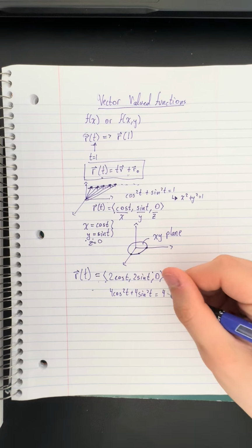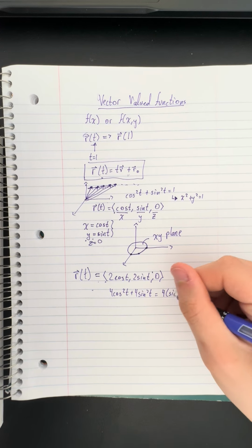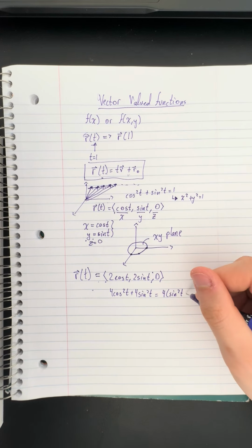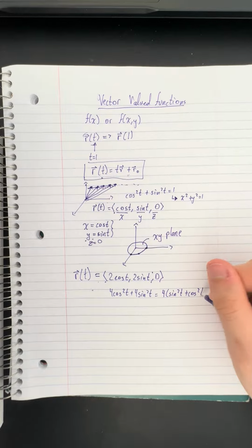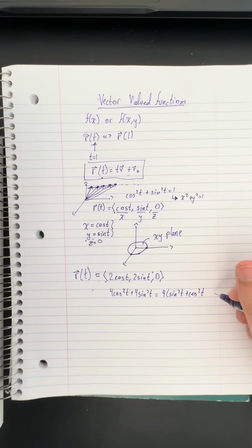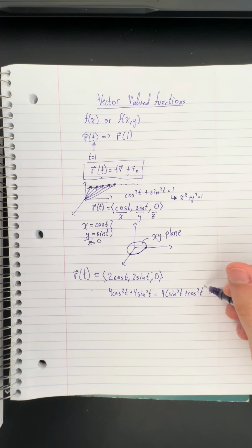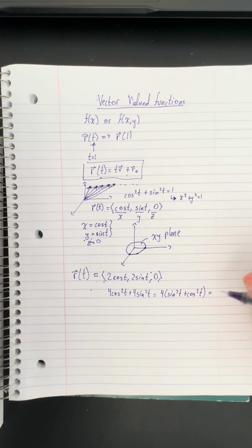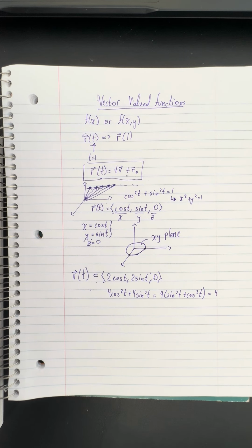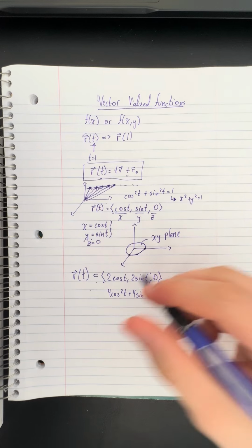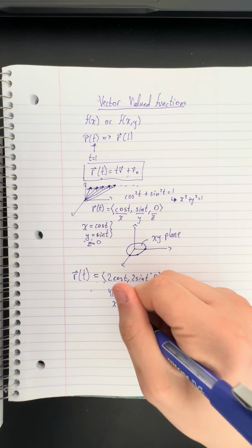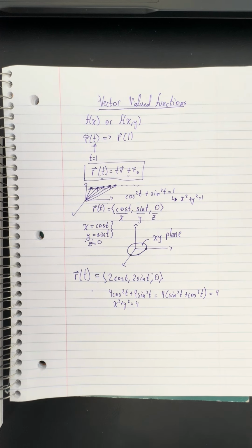So you're going to get 4 times sine squared t plus cosine squared t, which equals 4, right? So here you have x squared plus y squared equals 4, and this is just a circle of radius 2, right?